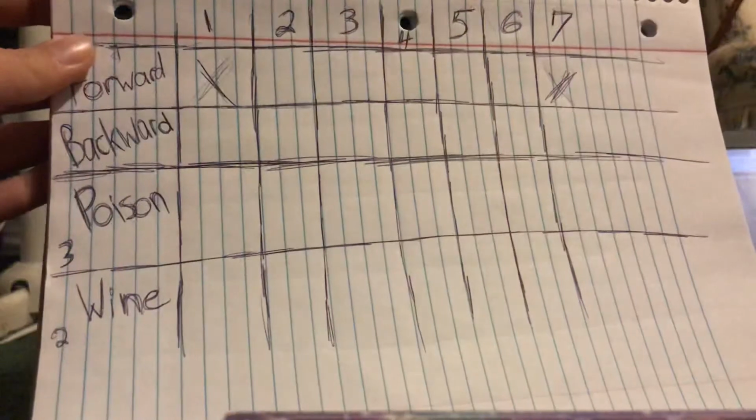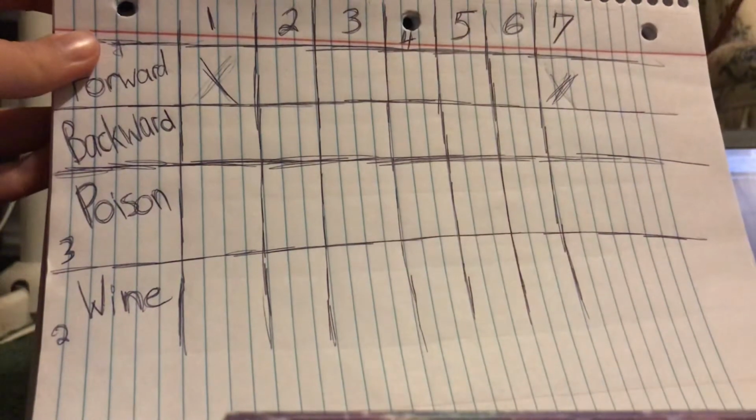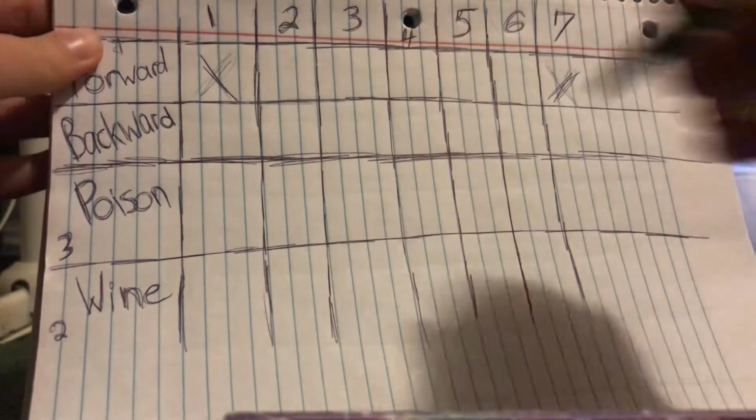And then the third hint tells us that the big and the small ones are not poison, and in our case, that's 2 and 3.